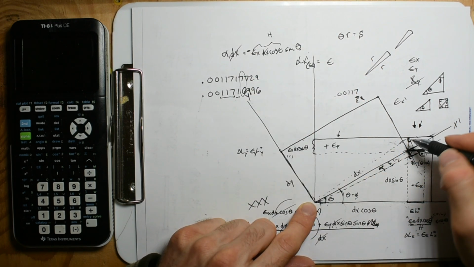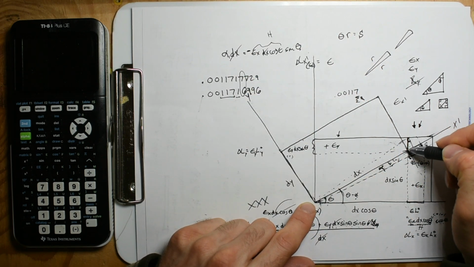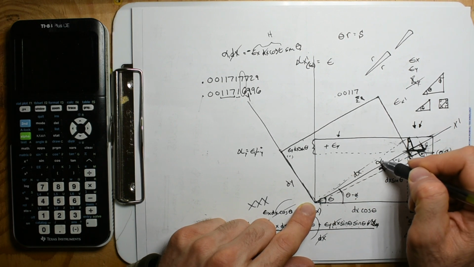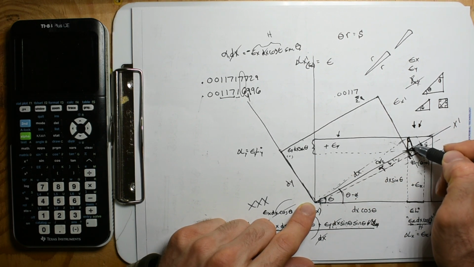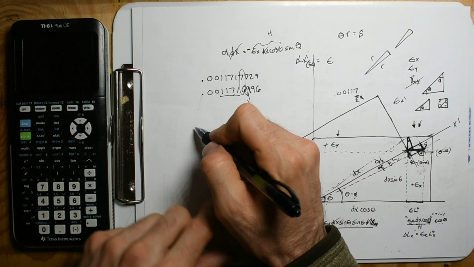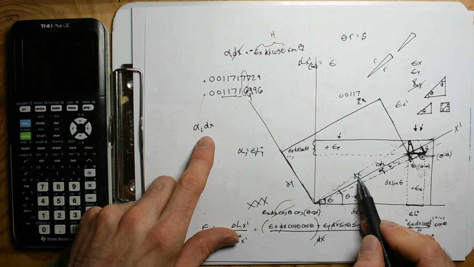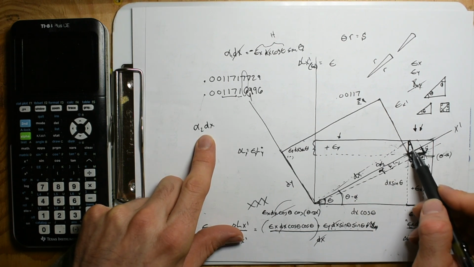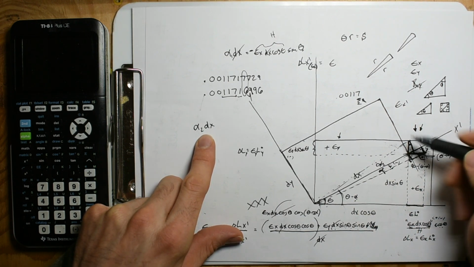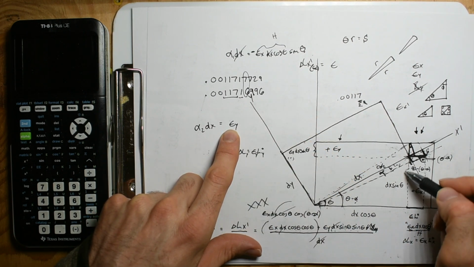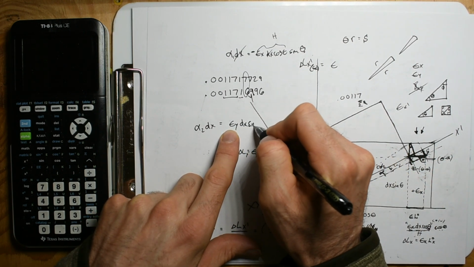This one's going to be a positive. Here's our hypotenuse. This is the arc length, so here's our angle alpha 2. So radians times radius: alpha 2 times the radius of dx is equal to this arc length. That arc length is that hypotenuse, which is strain in the y times the initial length in the y, dx sine theta.